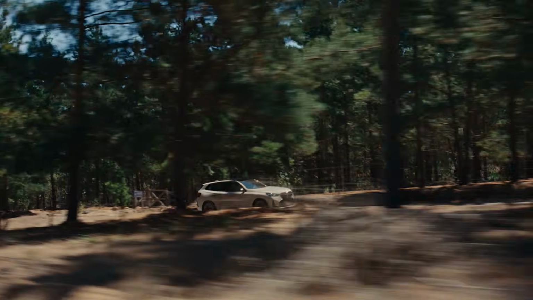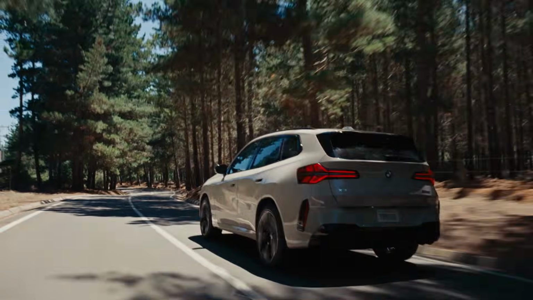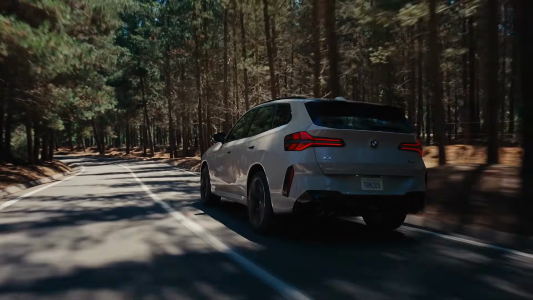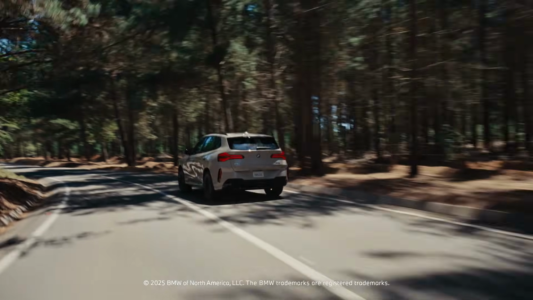All in all, the X3 is impressive from all angles and offers technology that empowers you to drive your way. Adventure is calling louder than ever.